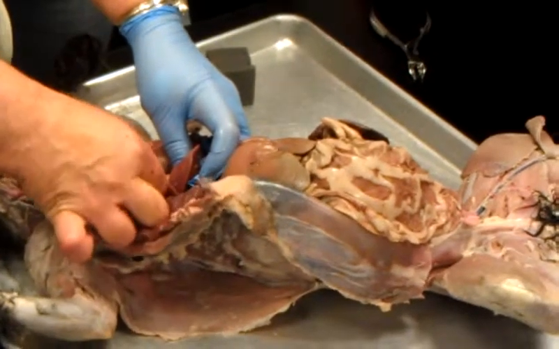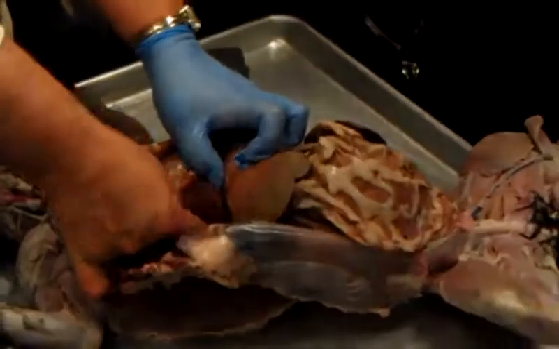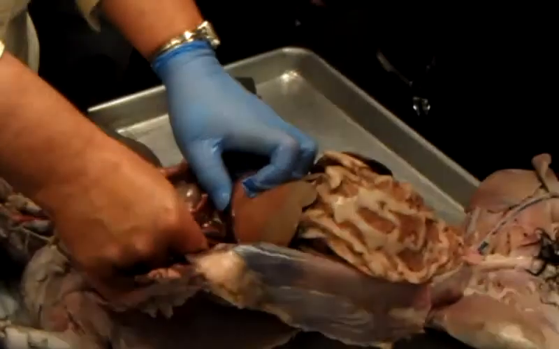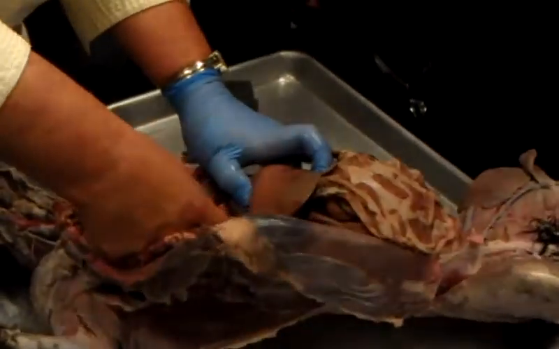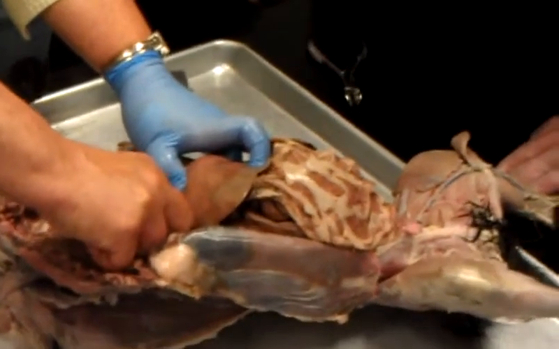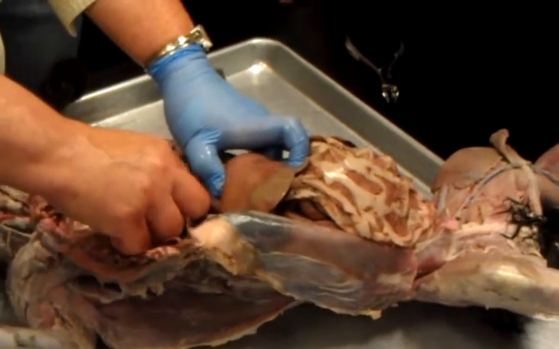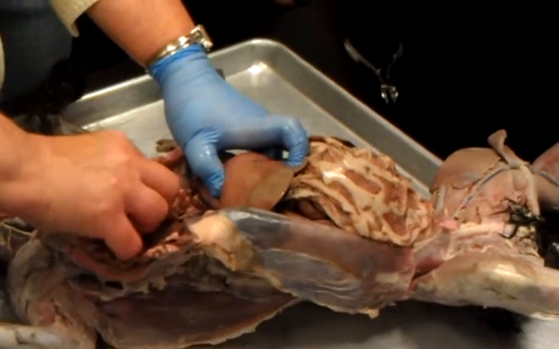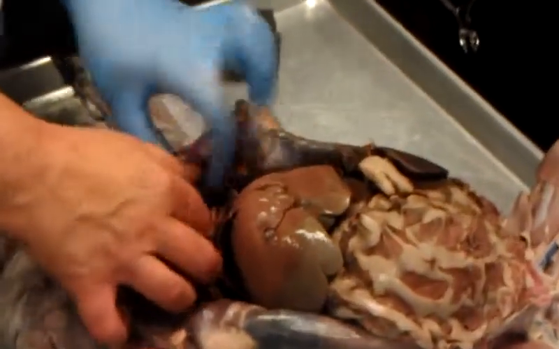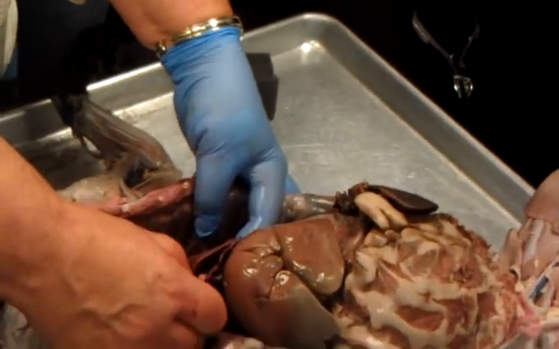right anterior lobe, right medial lobe, right posterior lobe, and the right posterior lobe has two sections. This is the lateral part, and if you dig in here, this is the what? Medial part. That's all the liver? That's all lung. Oh, the lung. This is the right posterior lobe of the lung, lateral section, medial section, right medial lobe, right what? Anterior lobe. Then on the left side, left anterior, left medial, and the left posterior is all one.